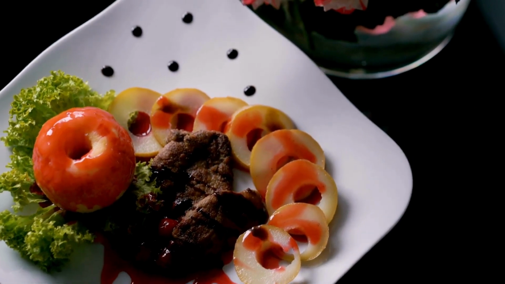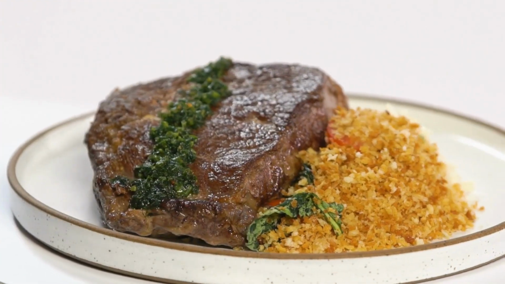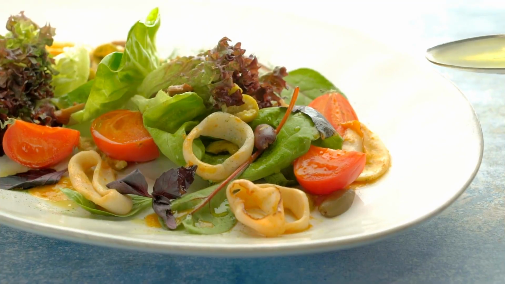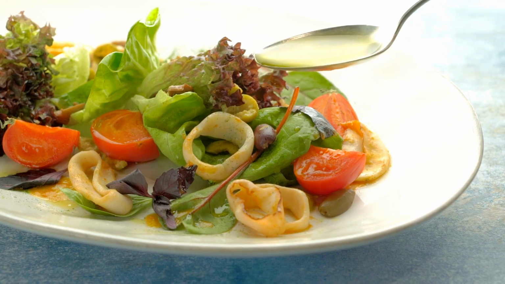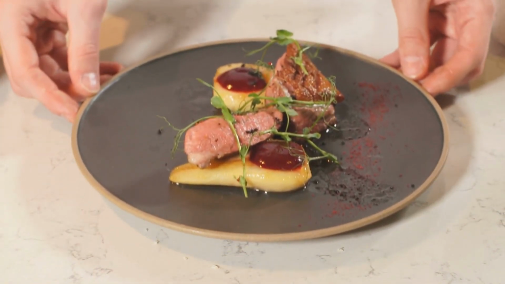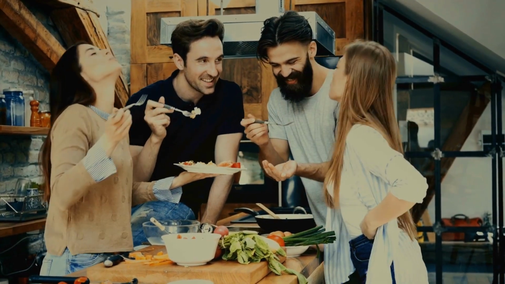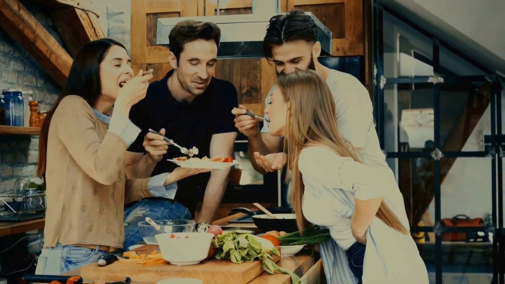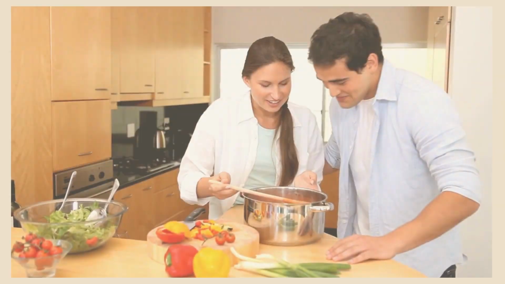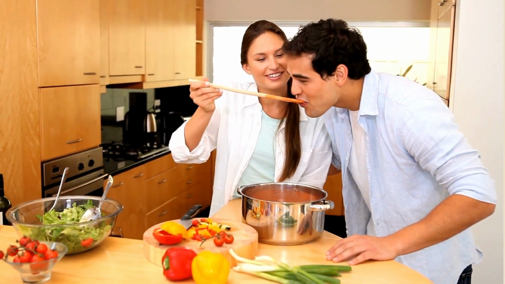Show different plating styles and suggest appropriate garnishes that complement the flavors and the aesthetics of the dish. Encourage viewers to unleash their creativity while keeping in mind the overall balance of the presentation. 6. Tasting and adjustments. Take a moment to taste the prepared dish and evaluate its flavors, textures, and overall appeal. Share your honest feedback and suggest any adjustments or variations viewers can consider based on their personal taste preferences.